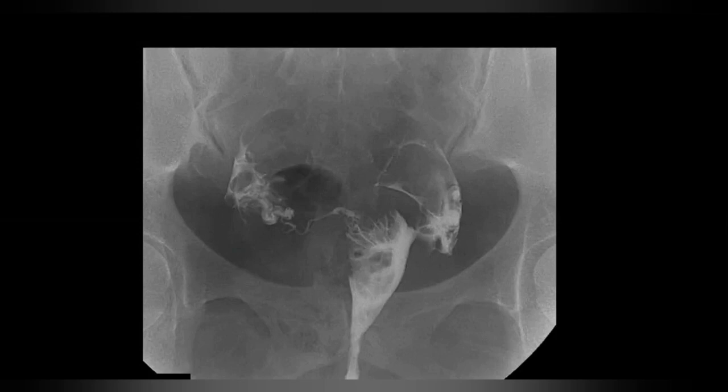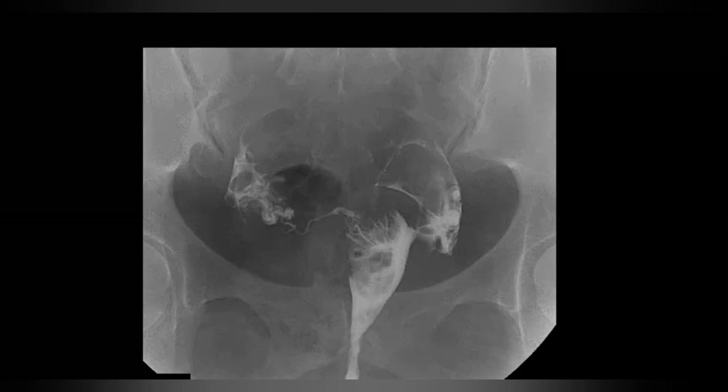This lady came to us for HSG examination. She was like 39, 40 years old. And there was no other history. What we found was the uterine cavity was slightly enlarged. I wouldn't say it's small, and it's very irregular in outline with some filling defect within the body as well.